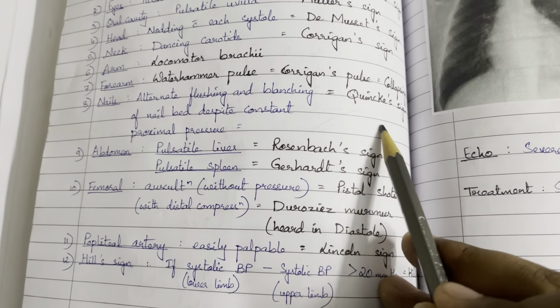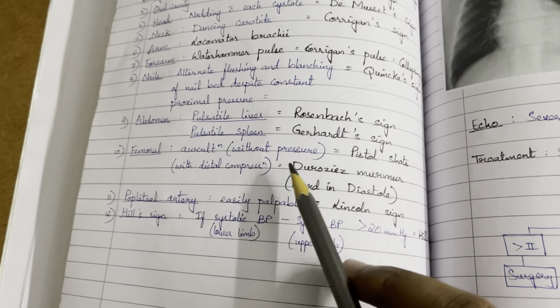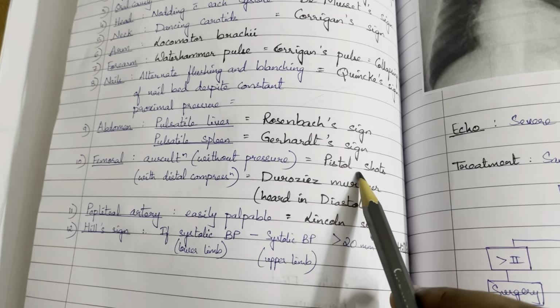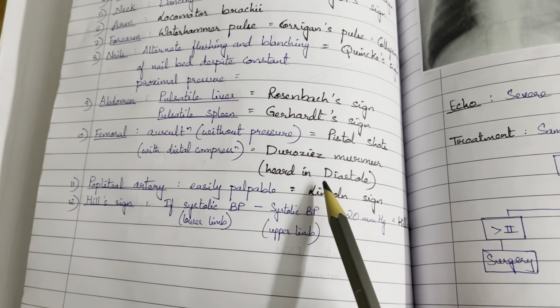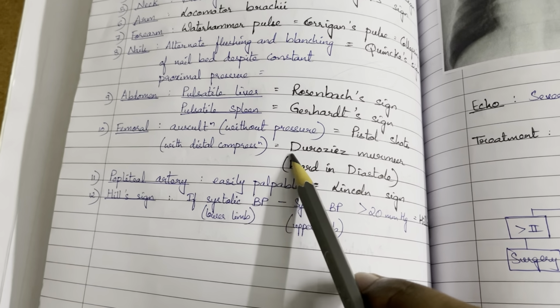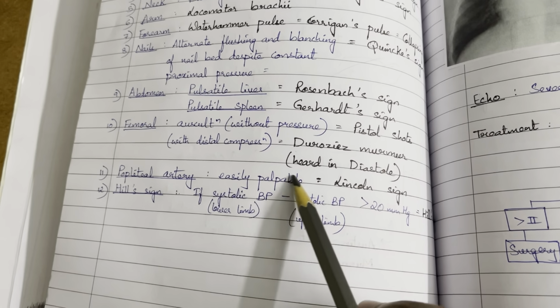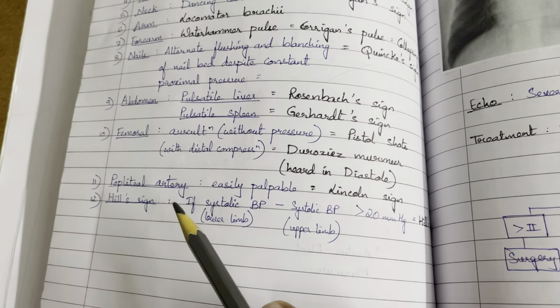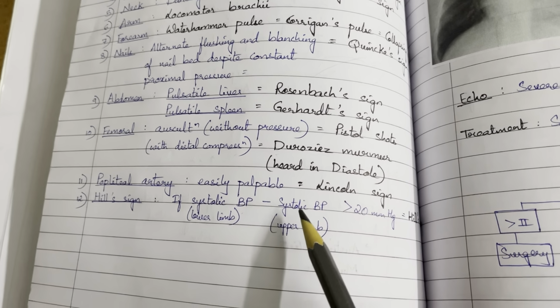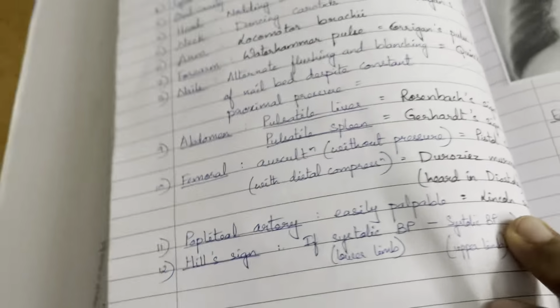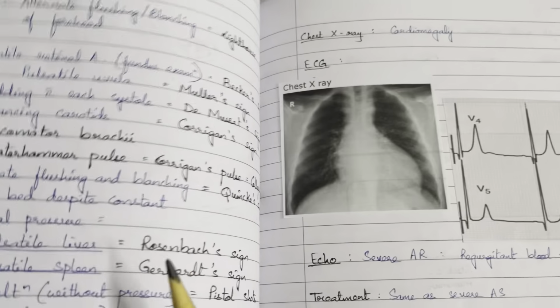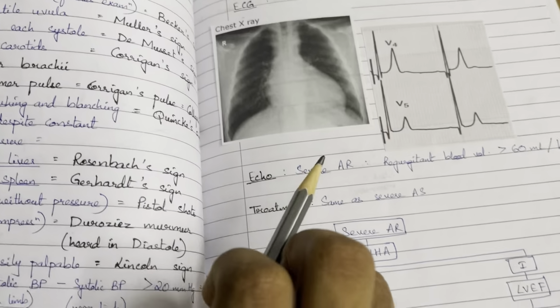Pulsatile spleen, see, look at the spleen, it is like this. Okay, so it is like a G. So Gerhardt's sign. Next, femoral, you'll auscultate without pressure, you'll get pistol shots, and with distal compression you'll hear Duroziez's murmur, and it is heard in diastole. Popliteal artery is easily palpable, so Lincoln's sign. Hill's sign, see, if systolic BP minus diastolic BP is greater than 20 mmHg, or some books say 40, it is Hill's sign.